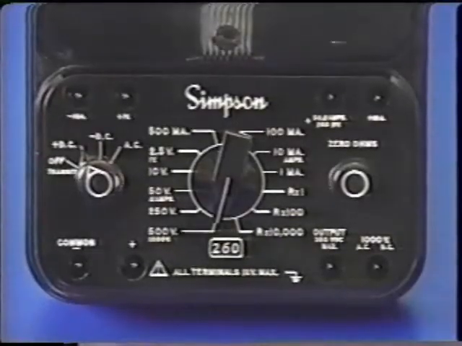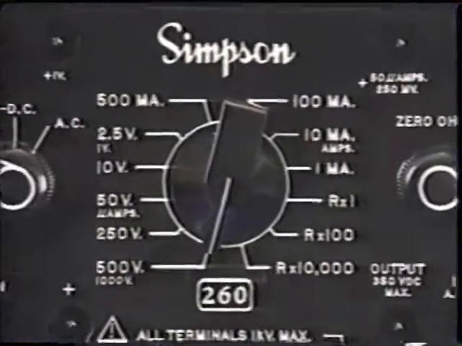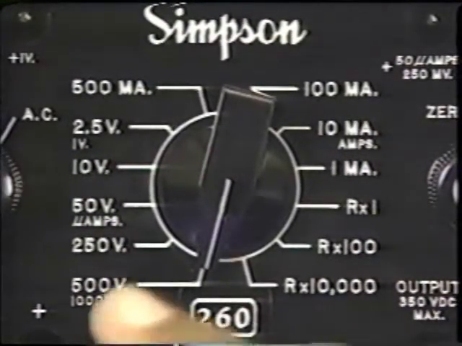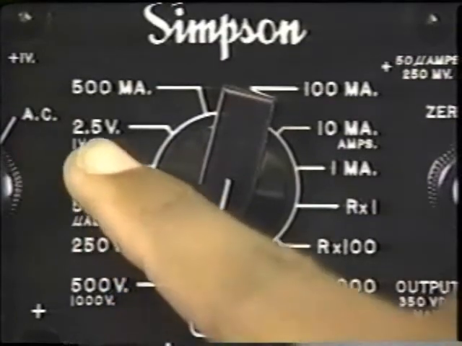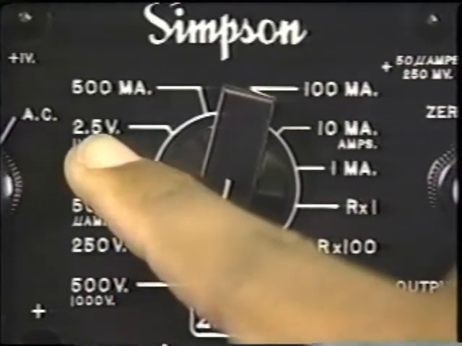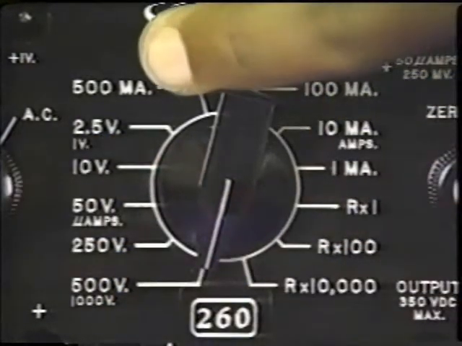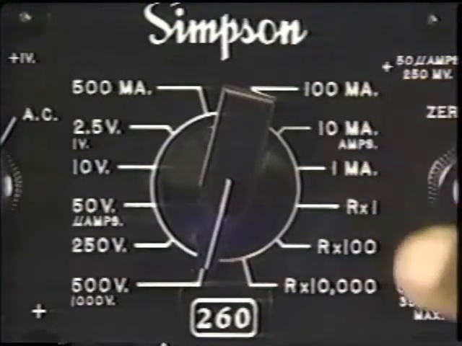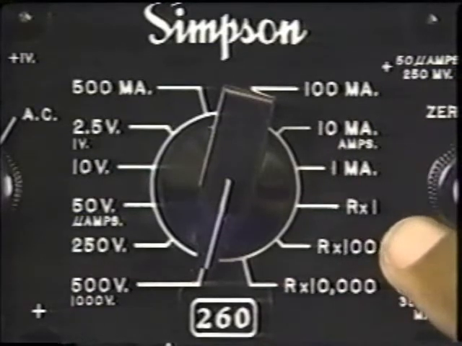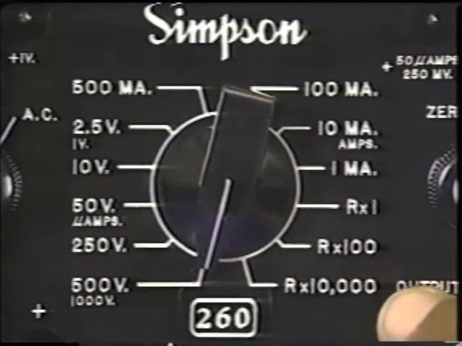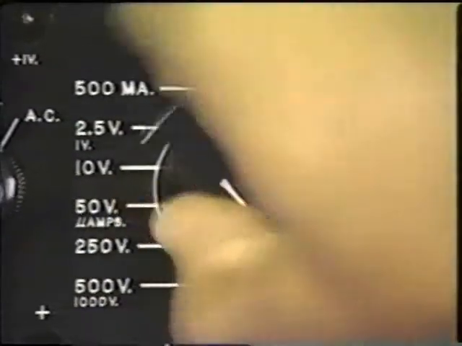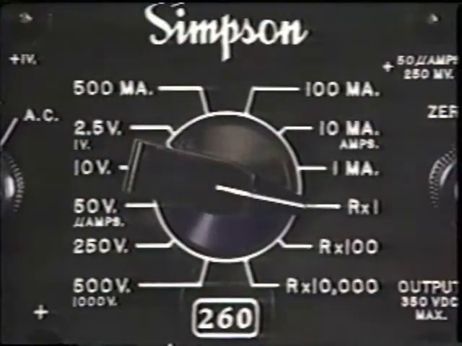Next, select the measurement range on the range switch. Here you will find 5 voltage positions: 500V or volts through 2.5 volts, 4 current measurements, 500 mA or milliamps through 1 milliamp, and 3 positions for resistance measurements, R or resistance times 1 through R times 10,000. Turn the range switch to the resistance setting that is closest to the value of the component being measured.